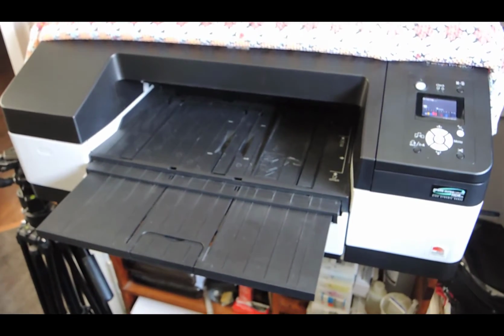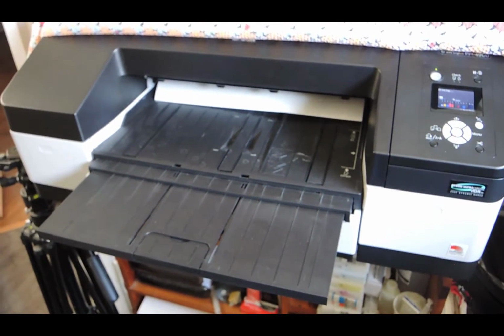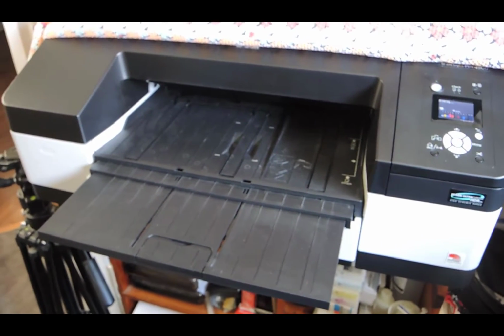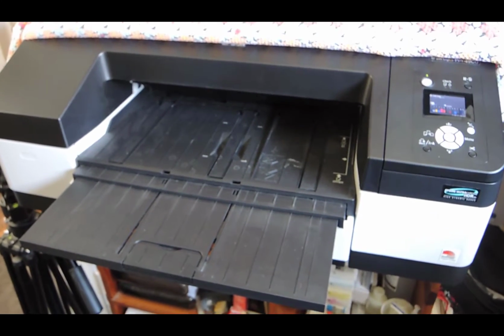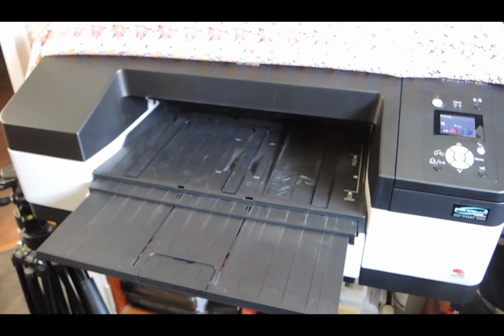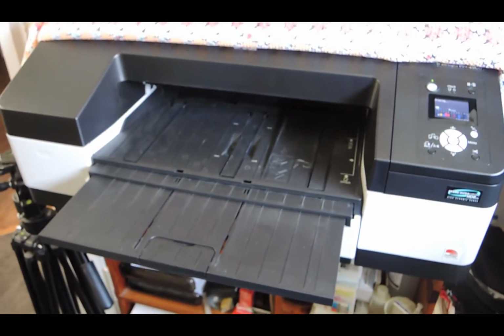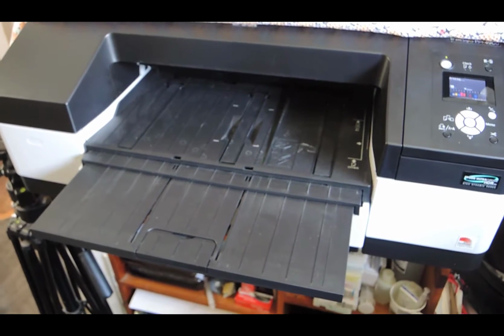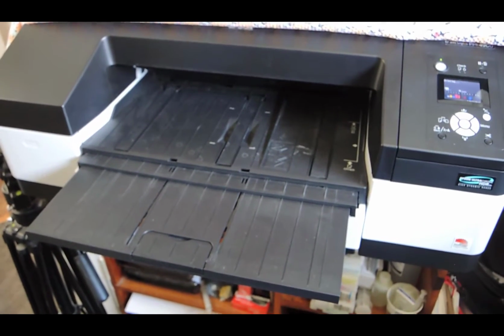You have to be patient because it doesn't happen instantly, and incidentally I'm not using too high a resolution on this printer. I'm using 720 by 720, which I find quite satisfactory for really most commercial work.